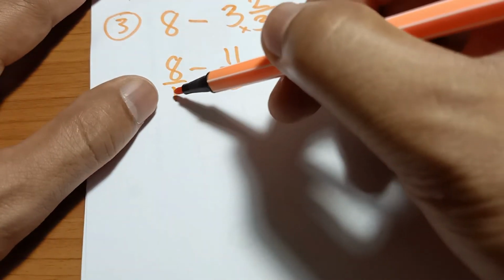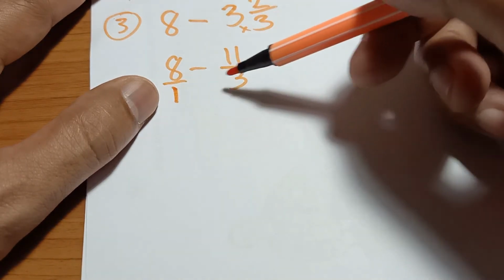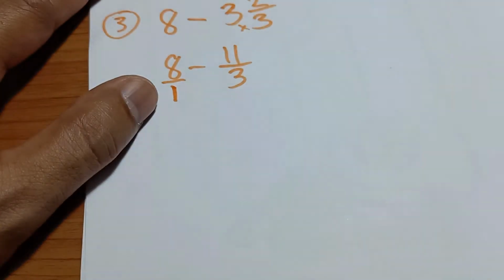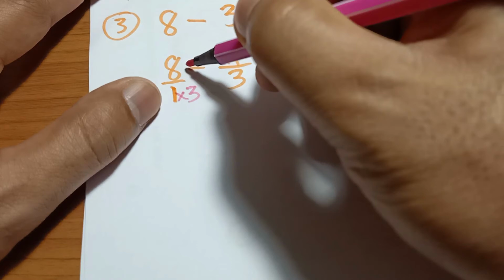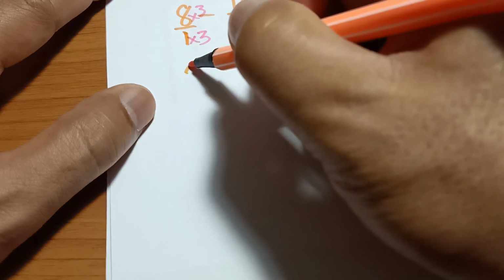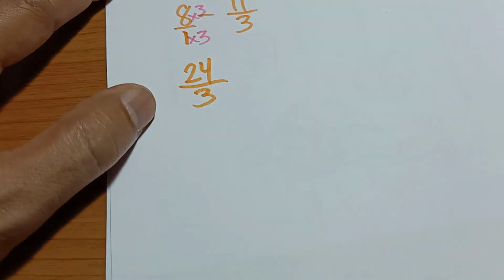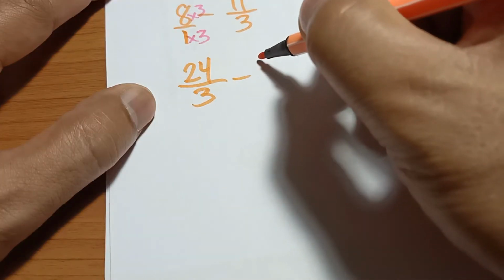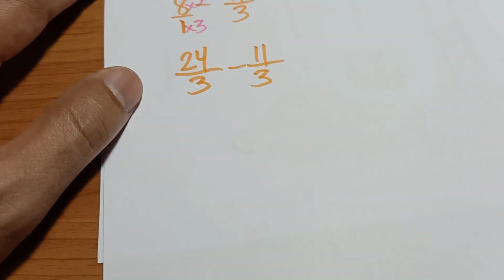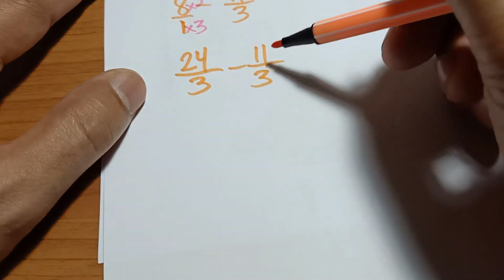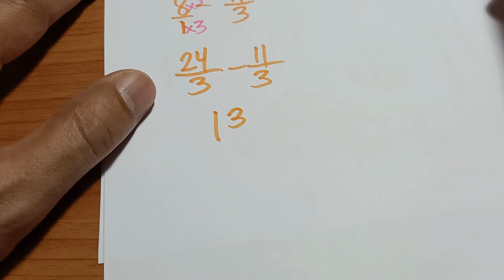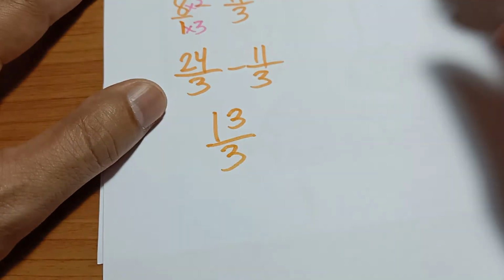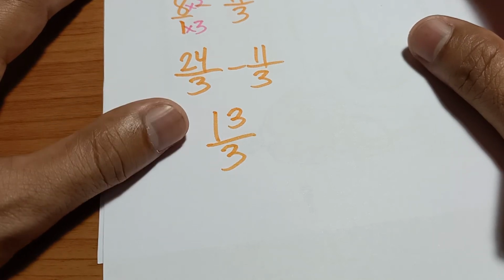So our target is to make the denominator the same. So how can we make 1 the same as 3? We'll multiply this one by 3. So the answer is 8 times 3 is 24 over 3 minus 11 over 3. And 24 minus 11 is 13. 13 over 3. Okay, but what is 13 over 3?